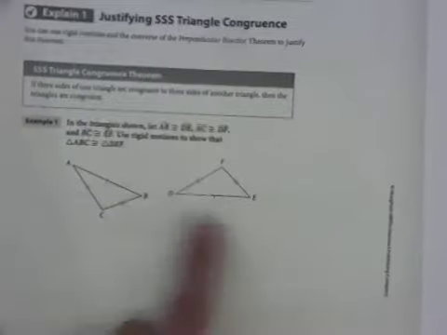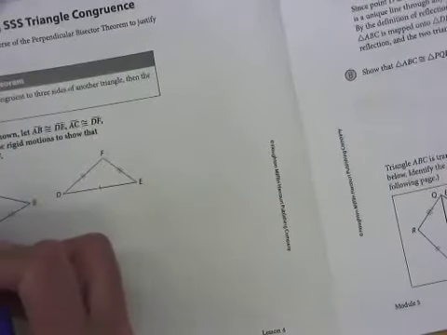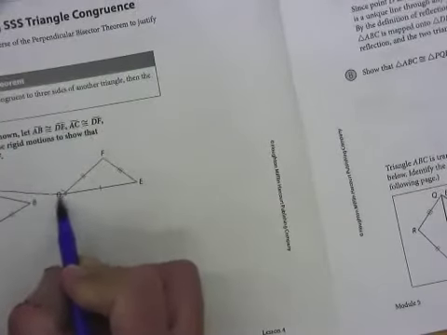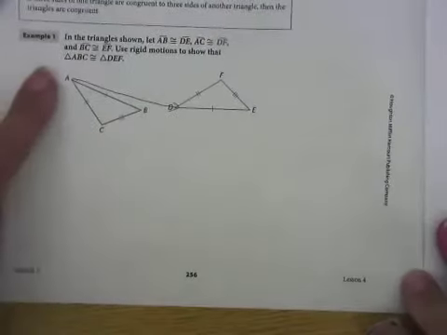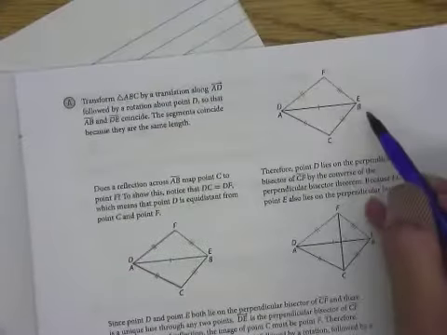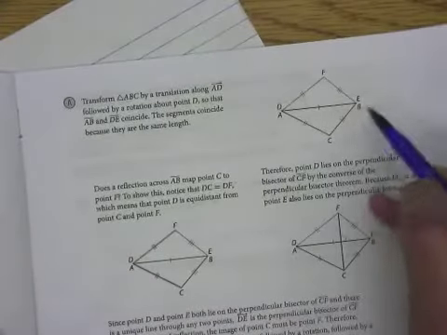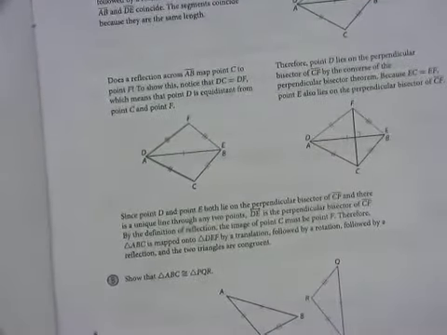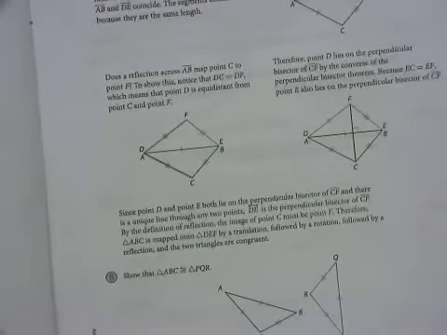So in example 1, they have these 2 triangles, and so they started by translating along this vector so that A would map over to D, and then they did a rotation so that AB would coincide with DE, and then they reflected triangle ACB over so that it would land on F.